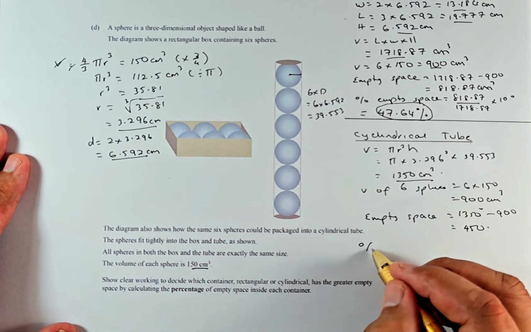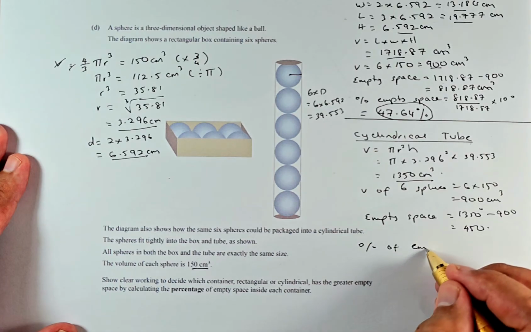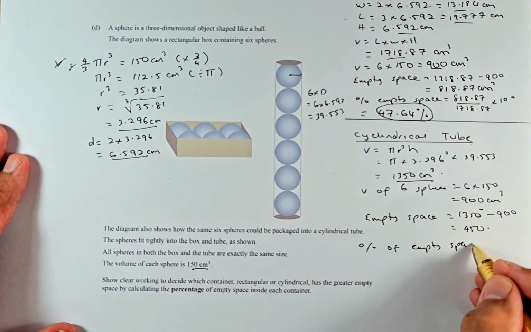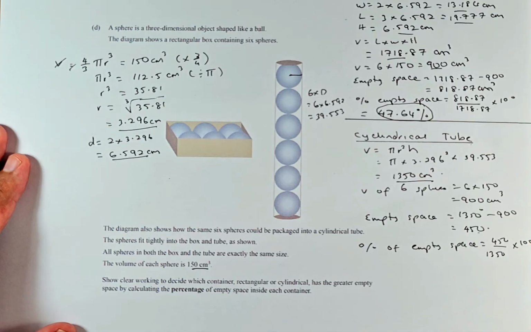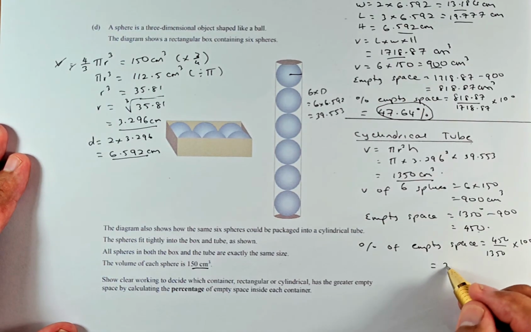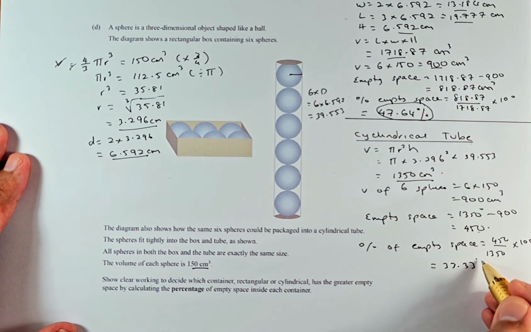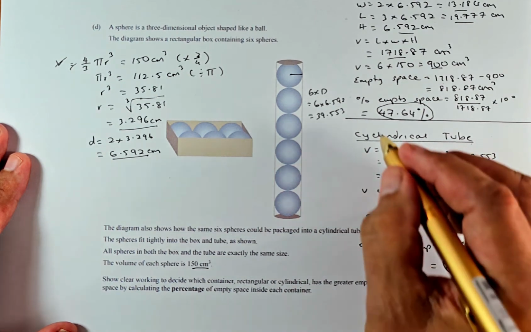So the percentage of empty space is 450 divided by the total 1350 multiplied by 100, and you will get 33.33%. So we're going to compare this against that.